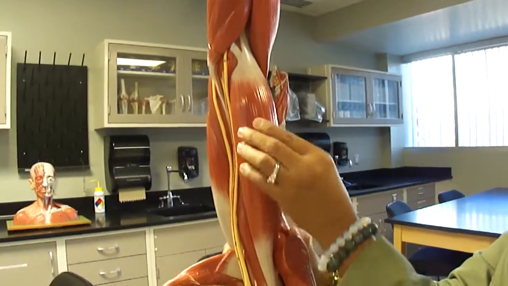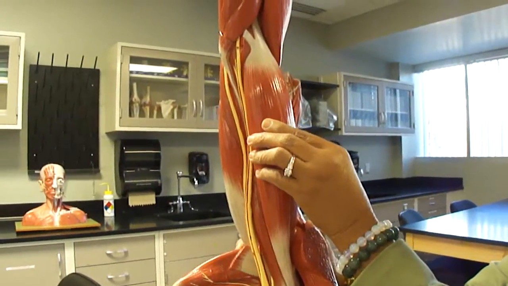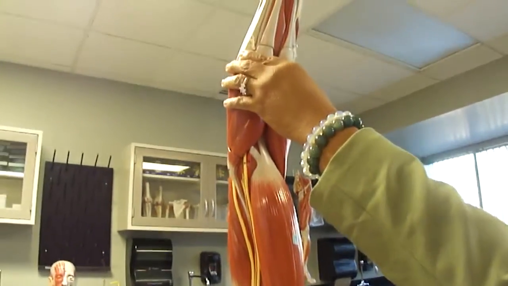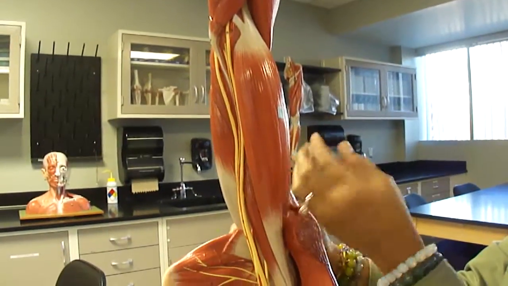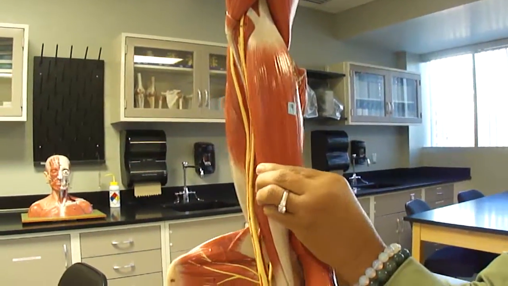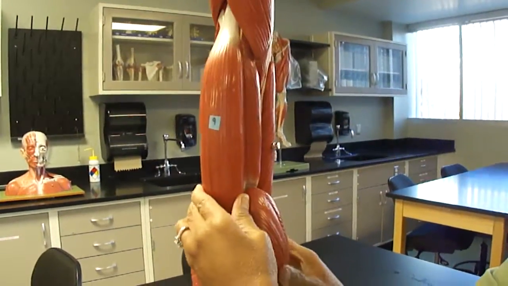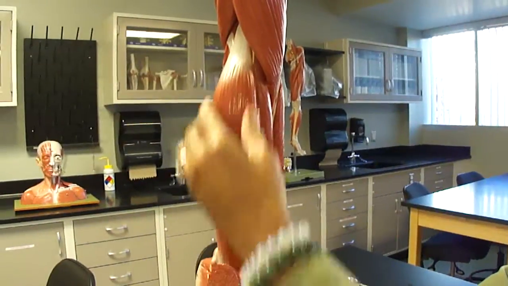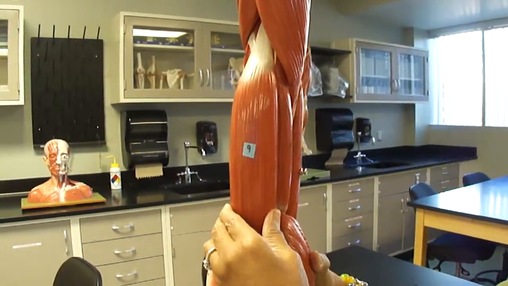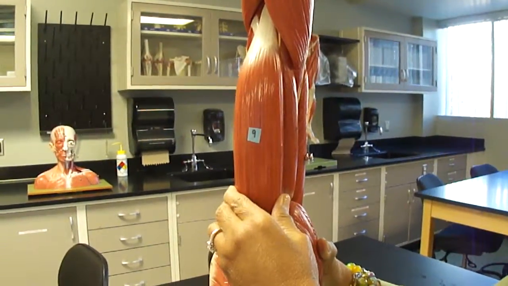The biceps brachii is responsible for flexing the forearm, but it is not the main muscle for flexion. There's another muscle, a synergist muscle, a helper. But other books consider biceps brachii as the prime mover for your forearm flexion.